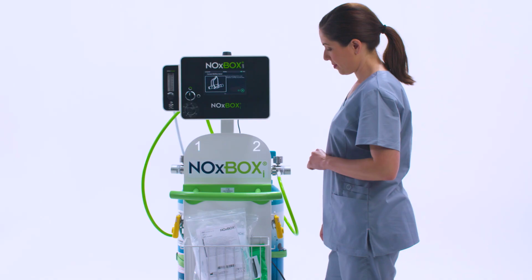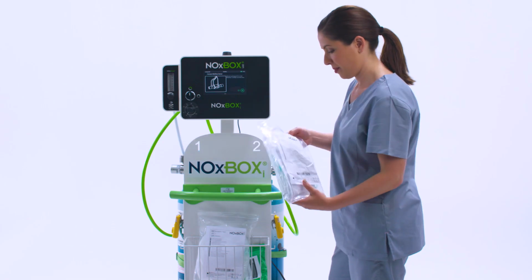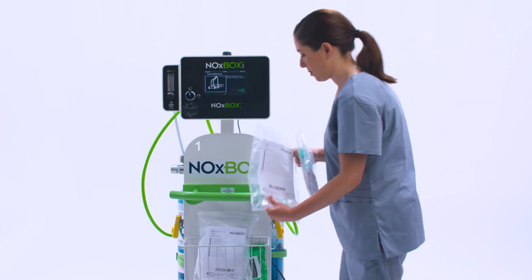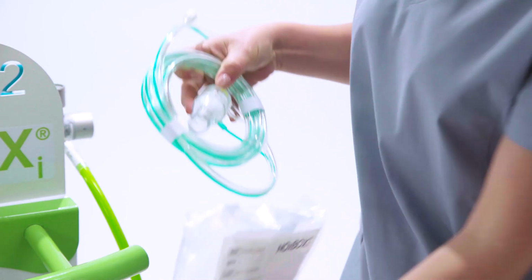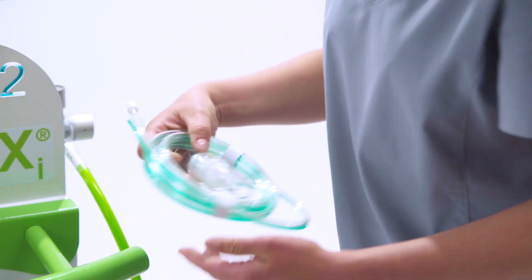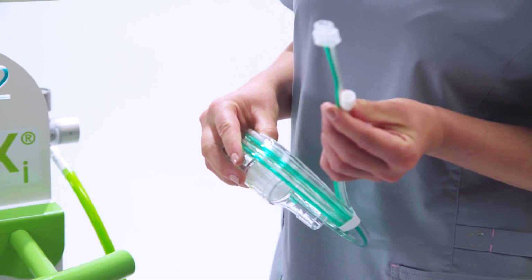With the leak test now complete, we are ready to connect the NOx kit for the system test. Of the 4 available, select the NOx kit appropriate to the prescribed setting and remove the NOx flow sensor, the accessory device that performs flow detection and injects nitric oxide into the breathing circuit.